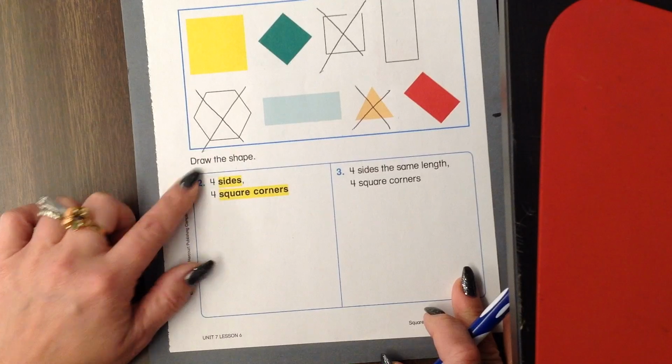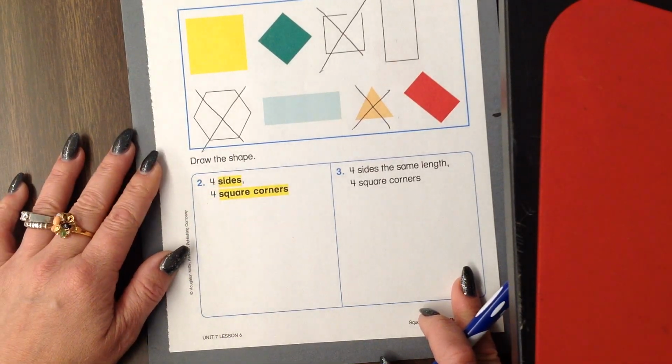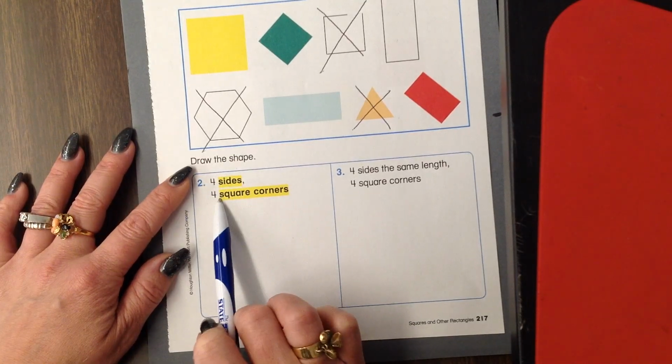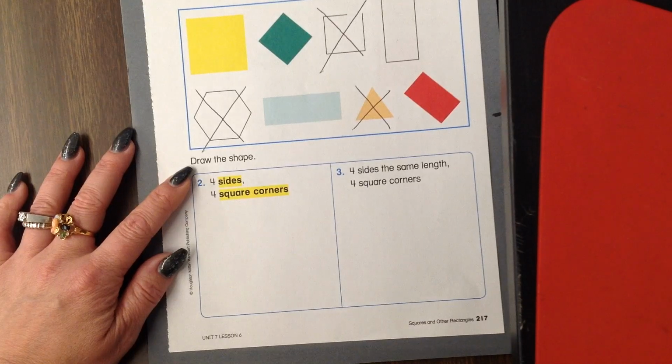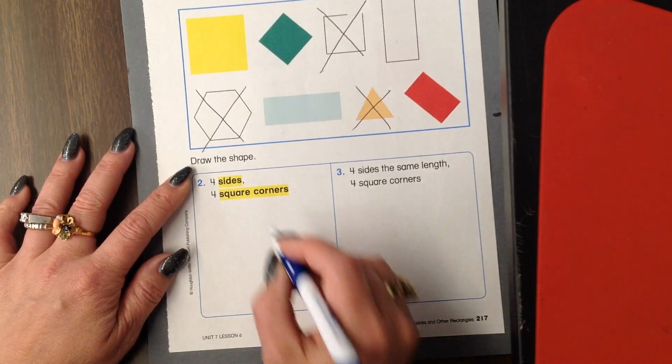All right, now for number 2, it wants us to draw the shape according to the directions that it tells us. It wants us to draw something that has 4 sides and 4 square corners. Why don't you go ahead and pause the video, and can you draw a shape that has 4 sides and 4 square corners?